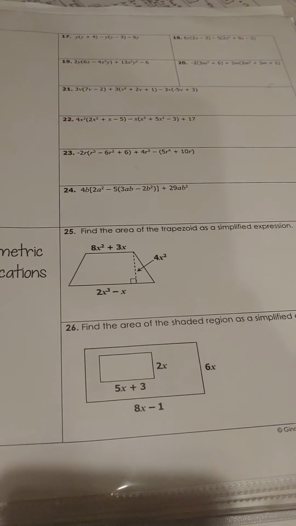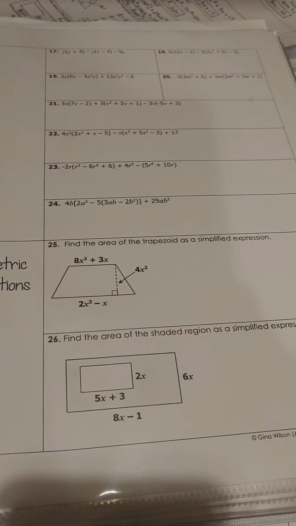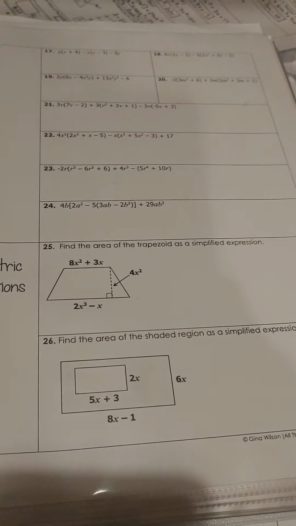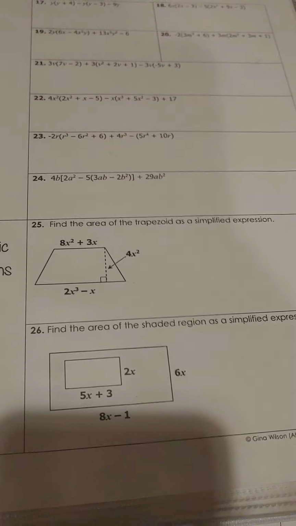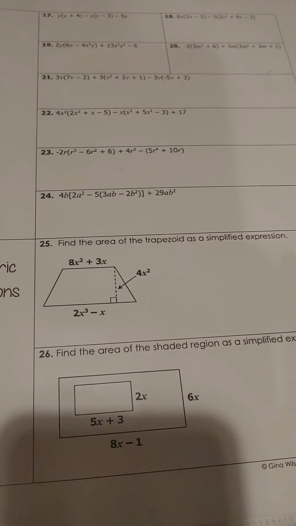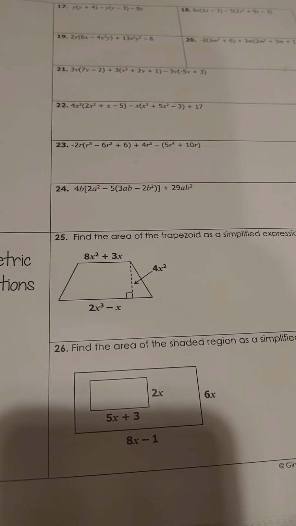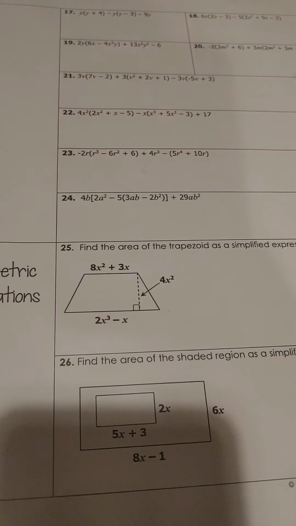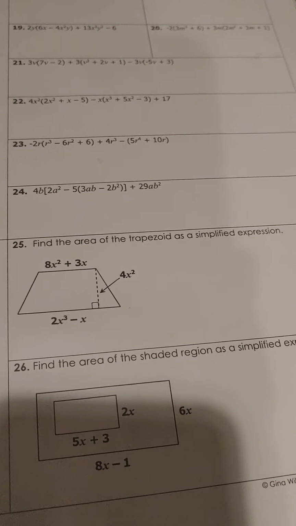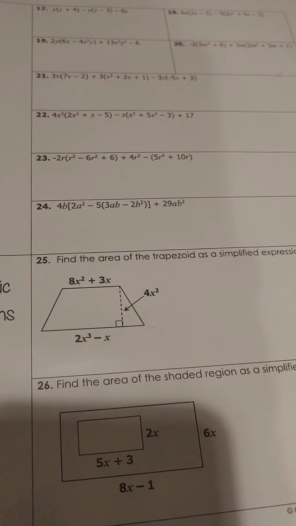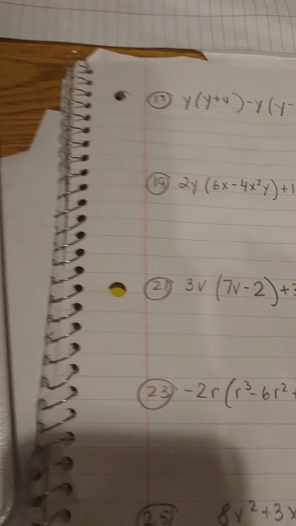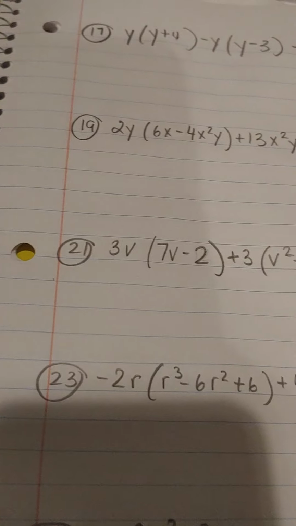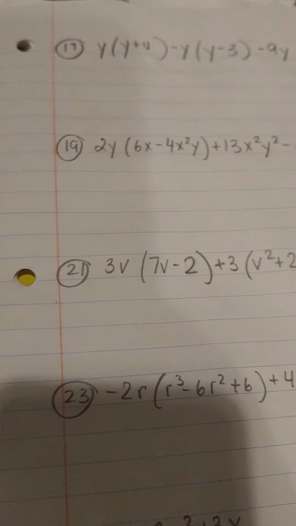Hi guys, so today is the second day of us multiplying monomials and polynomials, and also we will be combining like terms in this lesson, like kind of putting it all together. Okay, so I'm gonna start with number 17, and then we'll do all the odd problems, and then you'll be responsible to complete the rest of the problems on this paper.